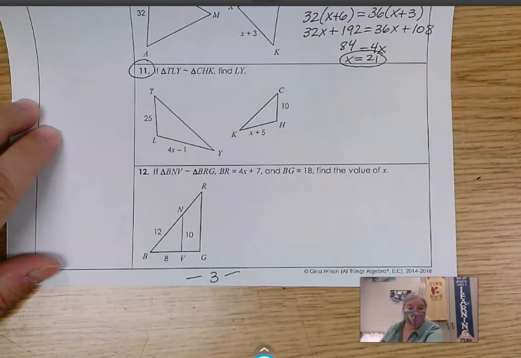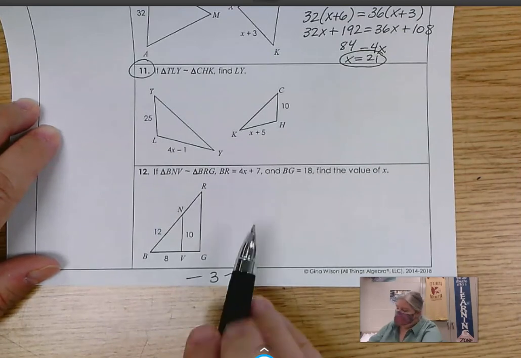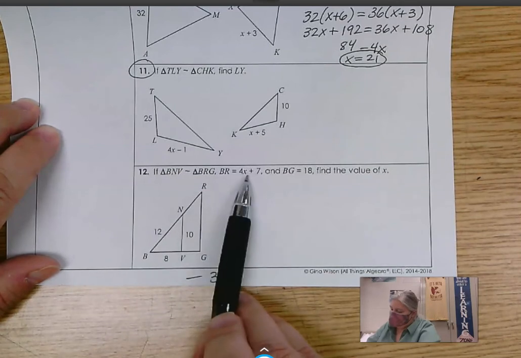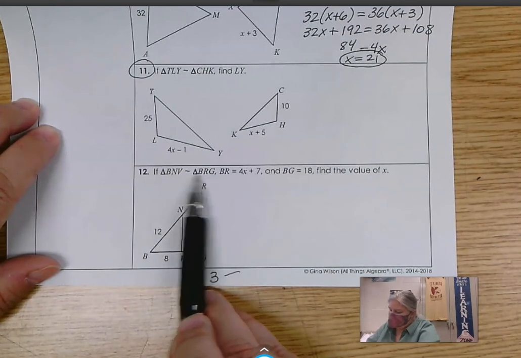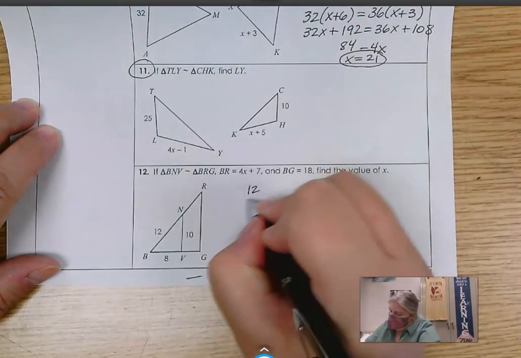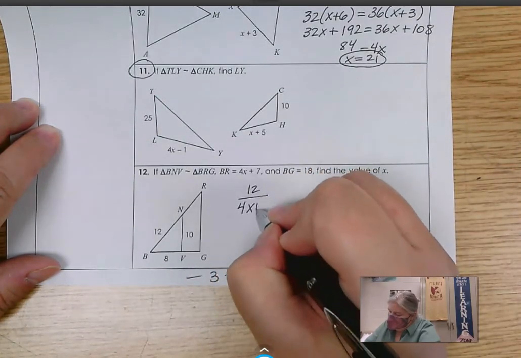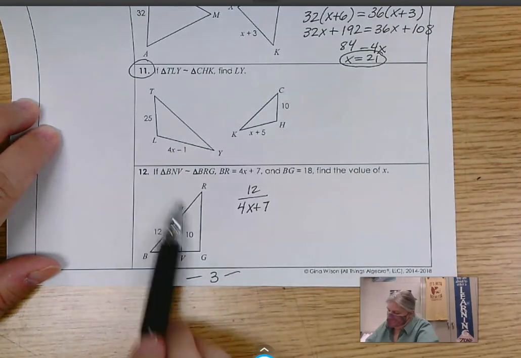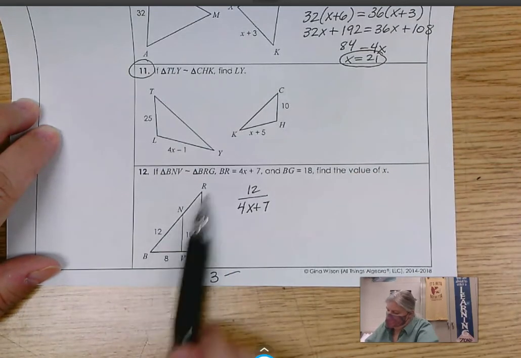Okay, last one we're doing together. It says if BNV is similar to BRG, BR is 4x plus 7, and BG is 18, find the value of x. Okay, well, the only place I see the x is in BR, so let's find out what BR goes with. BR goes with BN. BN is 12. So 12 over 4x plus 7 is the smaller one over the bigger one.